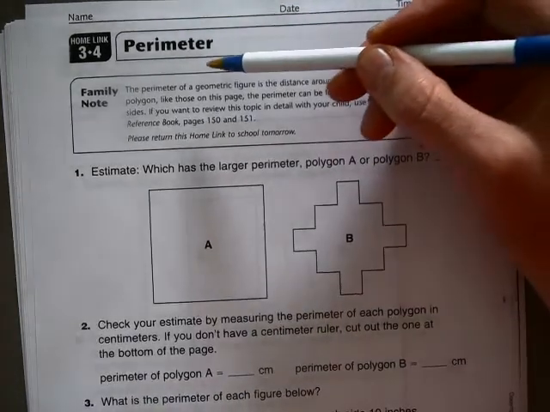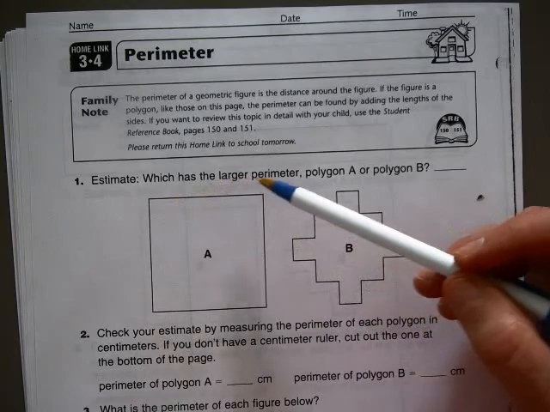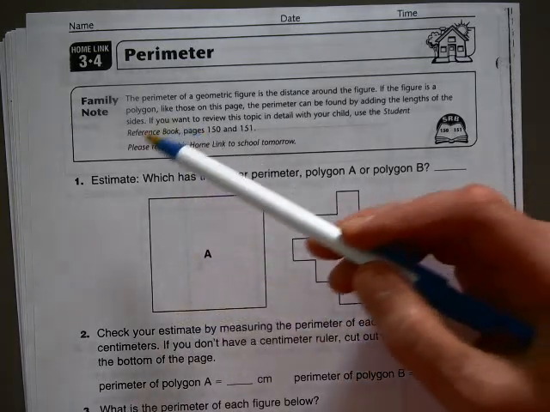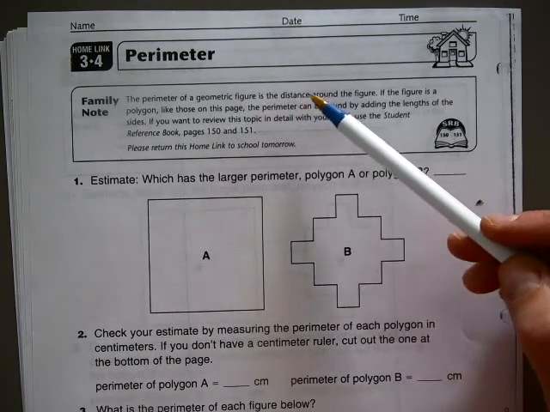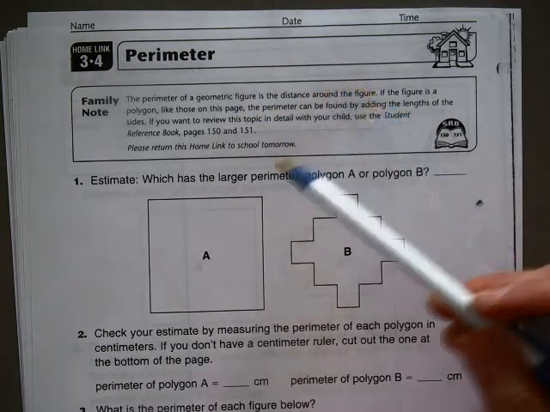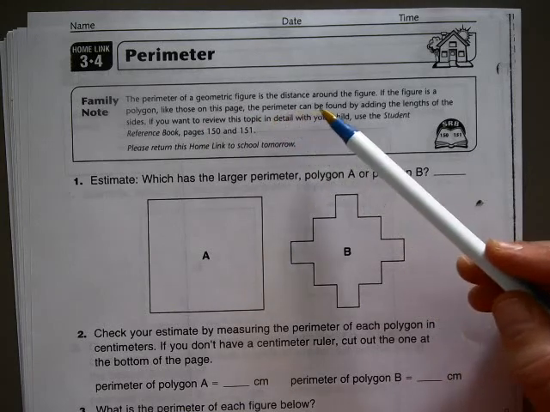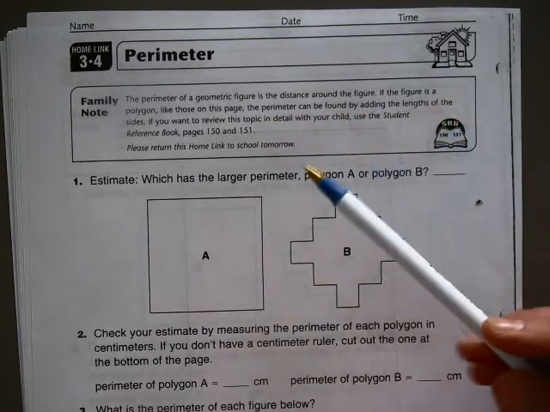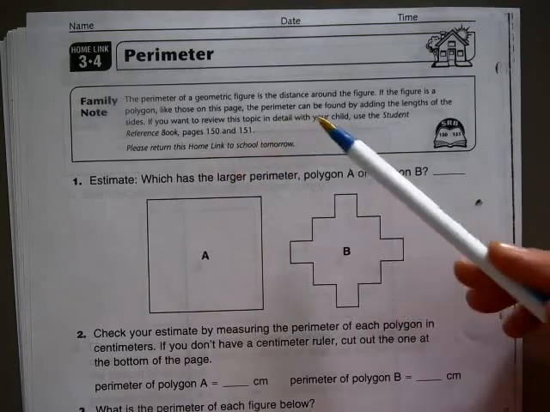So we're talking about perimeter, and perimeter means the measurement around an object. So this says the perimeter of a geometric figure is the distance around the figure. If the figure is a polygon, like those on this page, the perimeter can be found by adding the lengths of the sides.